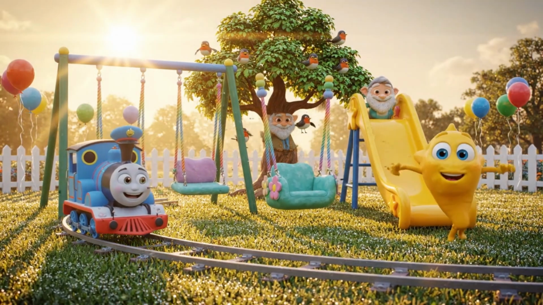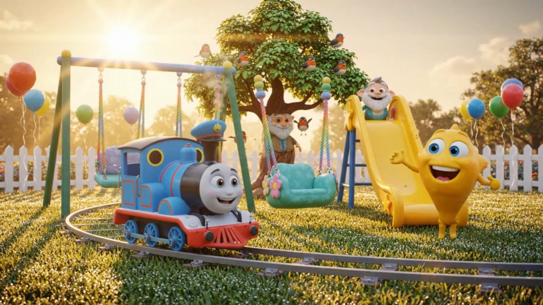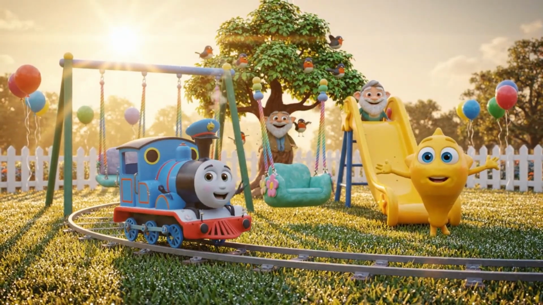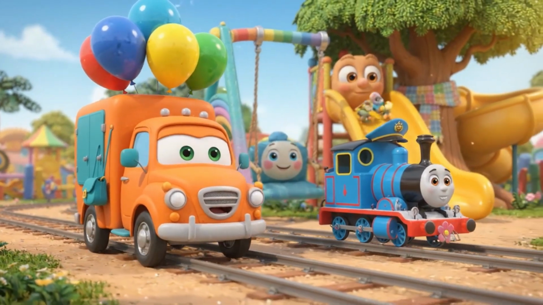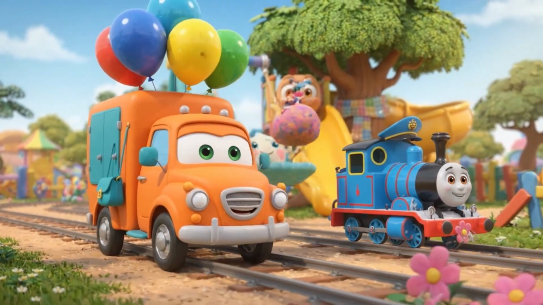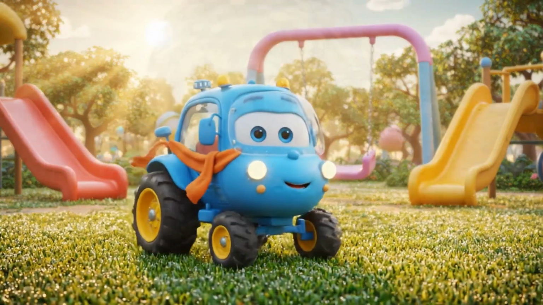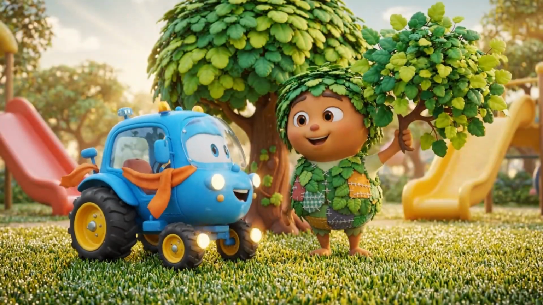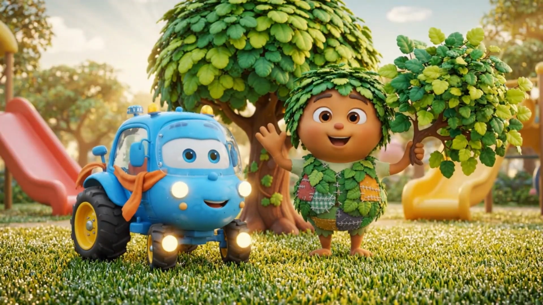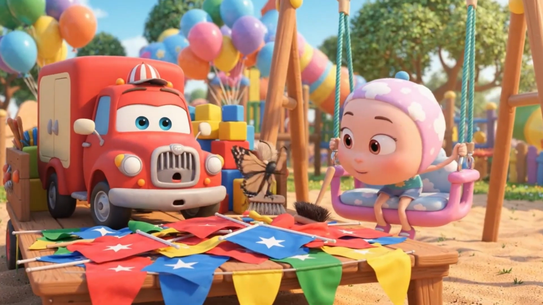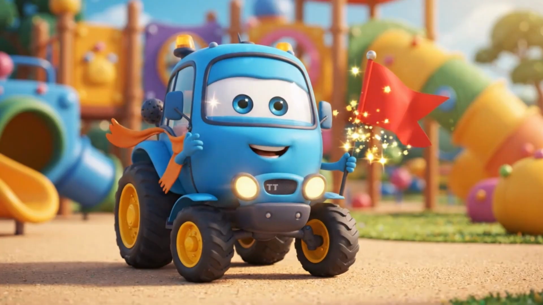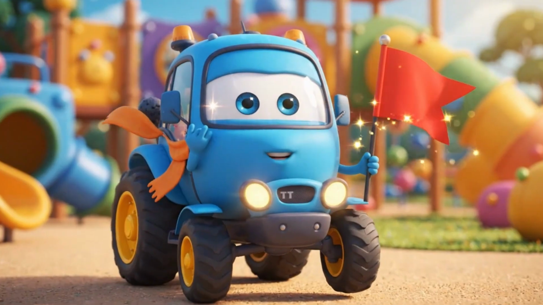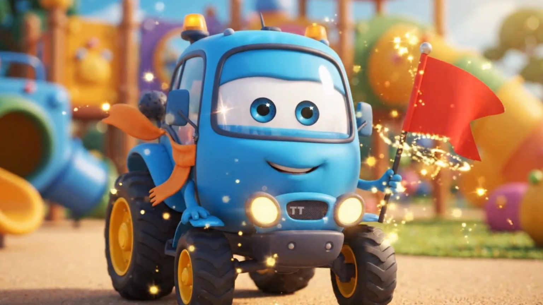All aboard for fun, everyone! Welcome to our playground! It's gonna be a beautiful day! Look at the balloons! Red, blue, yellow, and green! What color is the balloon? Red, blue, yellow, green! Good morning! Sunshine Park is waking up! T.T. Jonas rolls so bright, blue and yellow in the morning light. Oh no! The parade flags are all mixed up. Red and blue and yellow too. T.T. Jonas found the red flag. Red, red, bright and true. T.T. Jonas found it for you. What color is the flag? R-E-D.